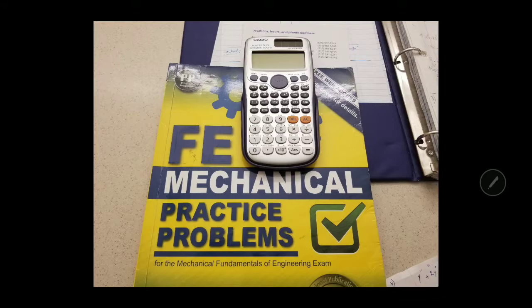Since you opened this, that means you are preparing for the FE exam, either mechanical, civil, or electrical. The example I'm doing is mathematics, and pretty much this section is the same for all. I'm going to do one of the problems that I saw myself when I took the exam.